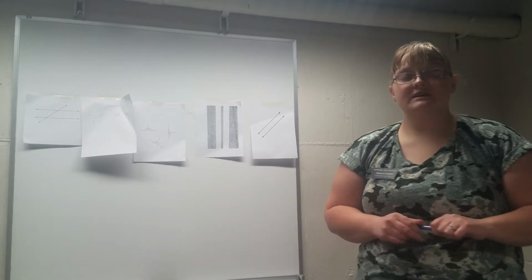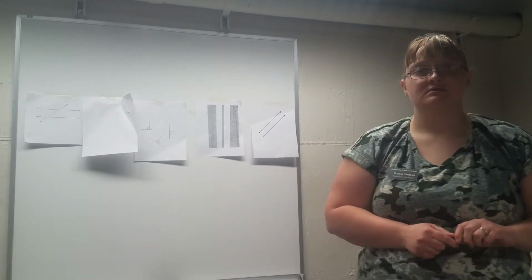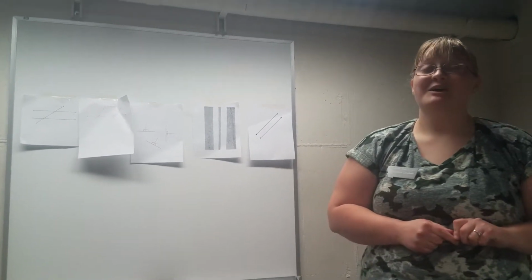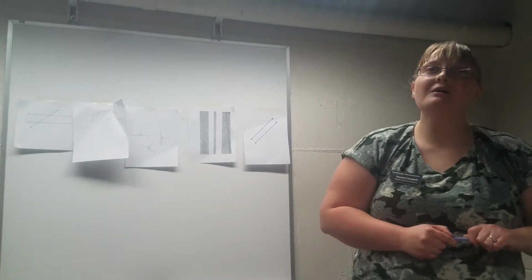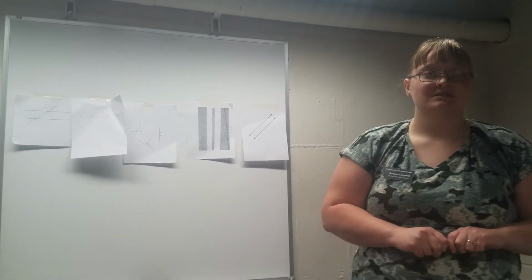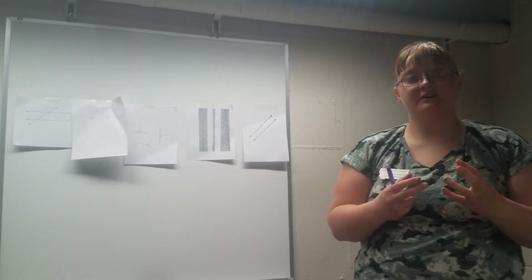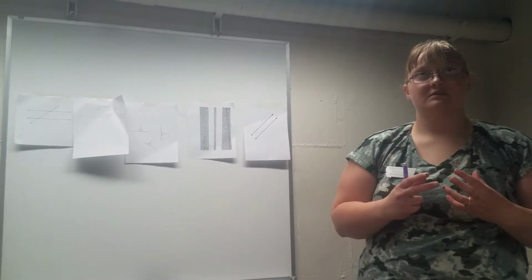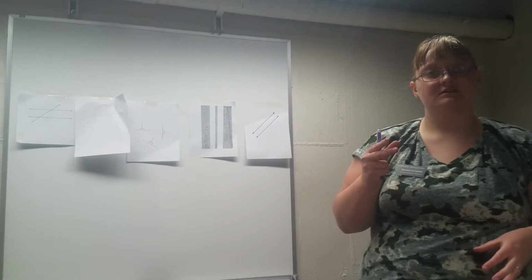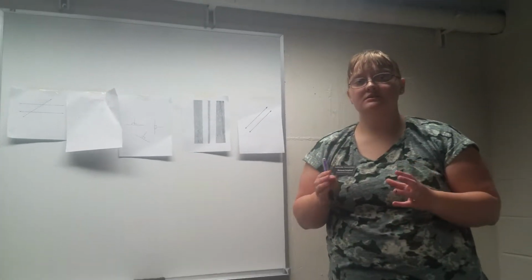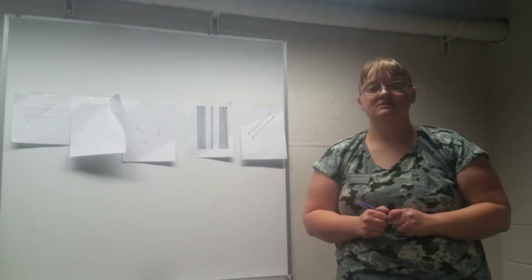What is another example of parallel lines? Lampposts. Lampposts aren't parallel lines because, first off, they're like a sphere, not a sphere, a cylinder. So cylinders don't have any straight lines.